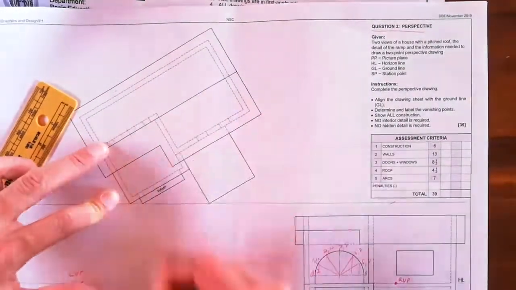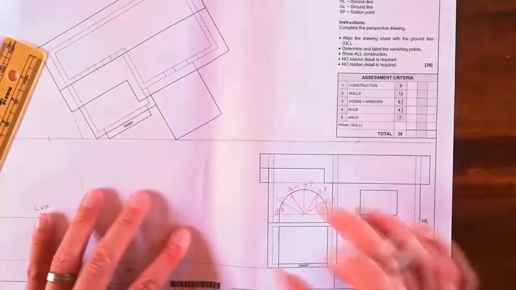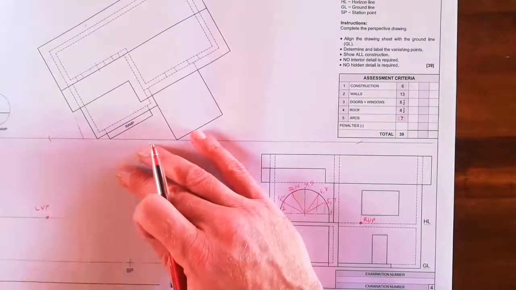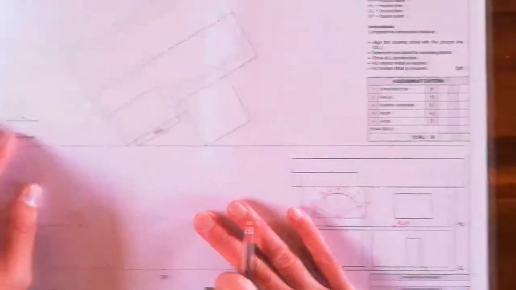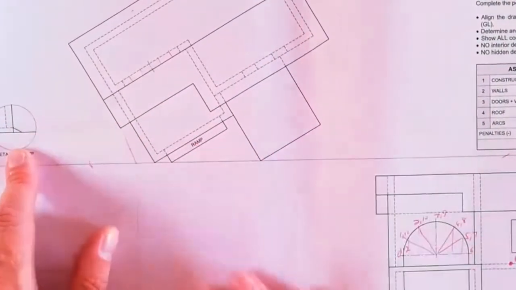All right, and from there, of course, it's going to go down. I'm not going to go into detail, but please take time, visualize, try and visualize this home in your mind before you start drawing, and just use your steps. There's also some additional details given. Make sure you understand that, what this ramp looks like.